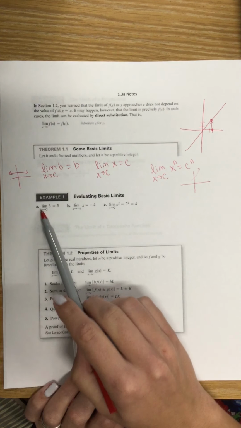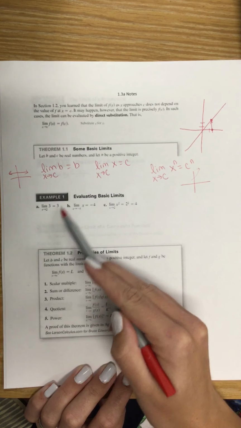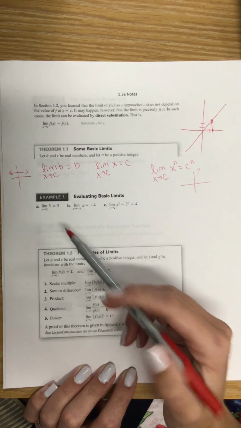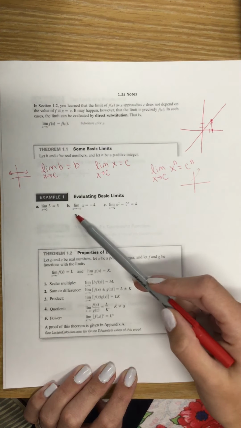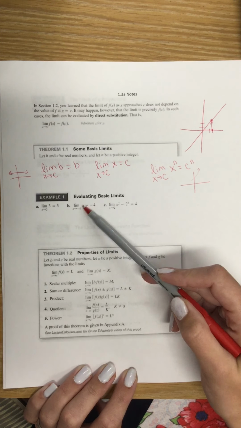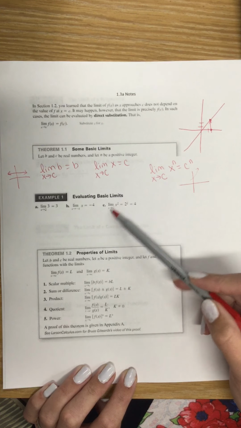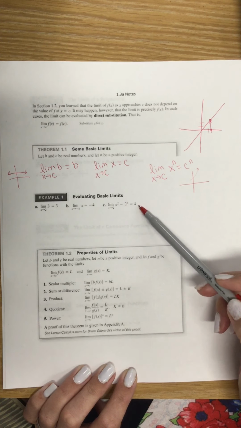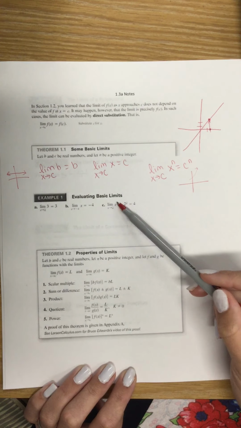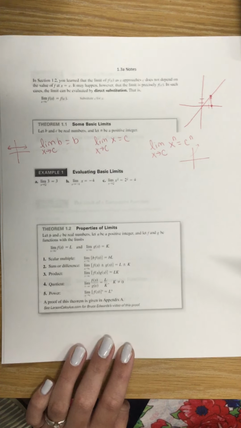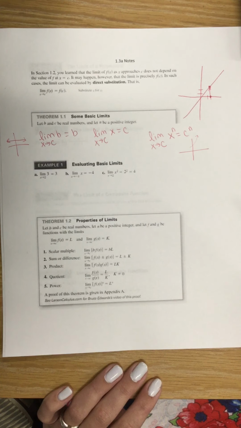So let's look at example 1. The limit as x goes to 2 of 3 equals 3 because there's nothing to plug in there. The limit as x goes to negative 4, we substitute it directly in for x because it's just x. Limit of x squared, plug in 2. 2 squared is 4 because it's just substituting it in for x there because there's nothing crazy going on, no holes, no jumps, no piecewise, so we're good.